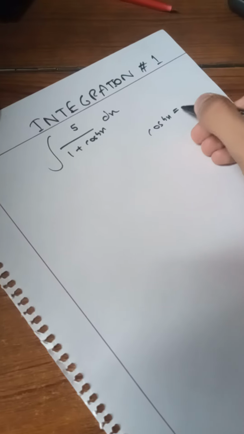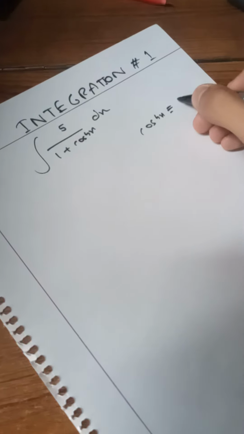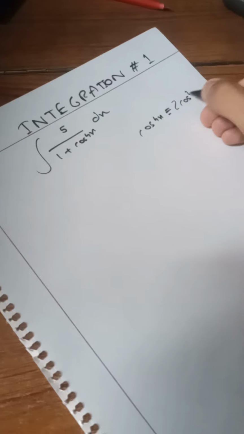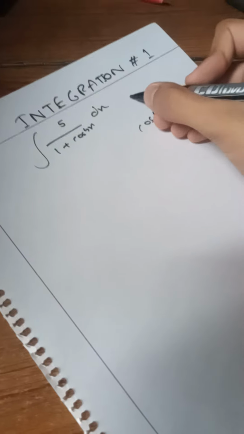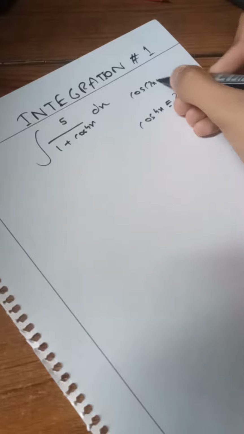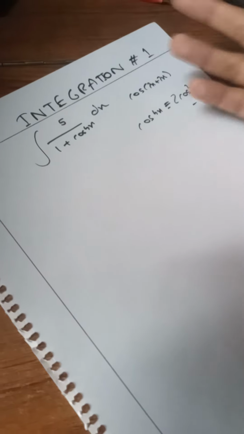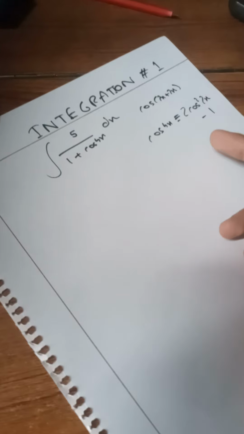First, we need to know what the trigonometric identity for cos 4x is. We can find that out easily. You can just memorize this. If you want to prove it, you can just do cos of 2x plus 2x, but it's a very long process. I'm not going to get into it, but we're going to use this identity here.